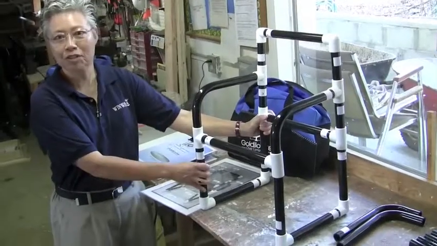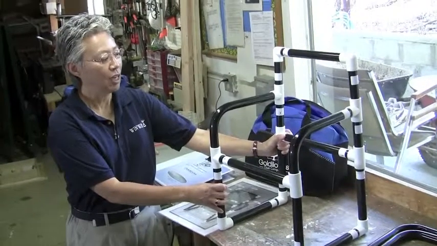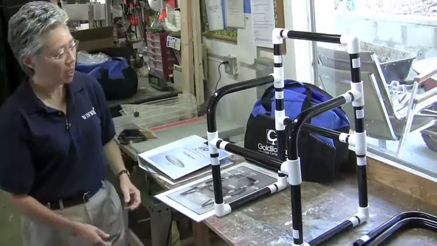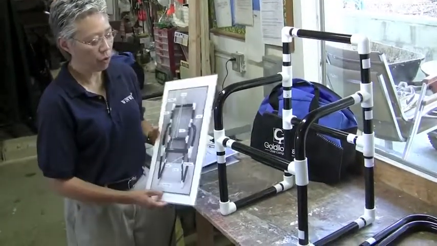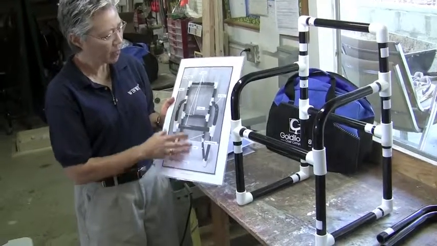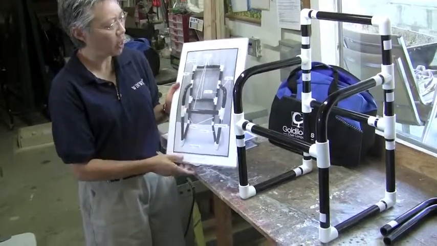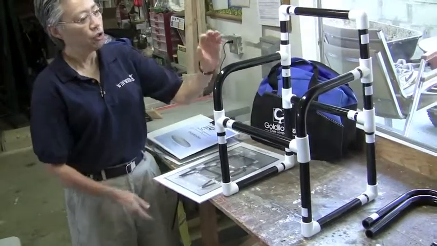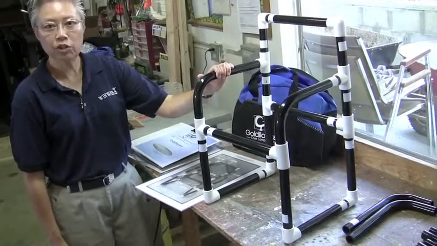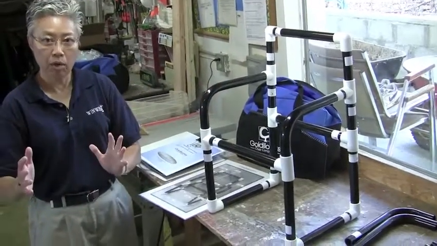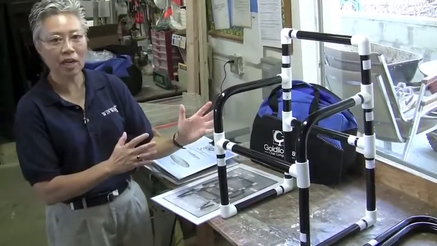This is very, very versatile. And as you can see, there are different ways that it can be modified or used. First of all, you have this laminated drawing of the chair already assembled. You can also have the chair pre-assembled, as you also have other additional parts to make the chair.